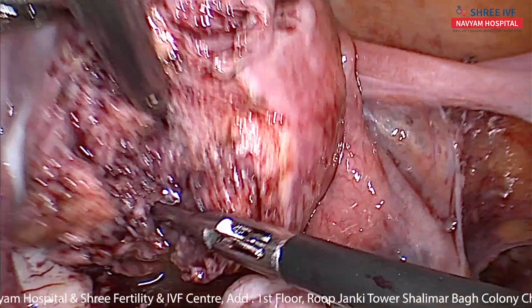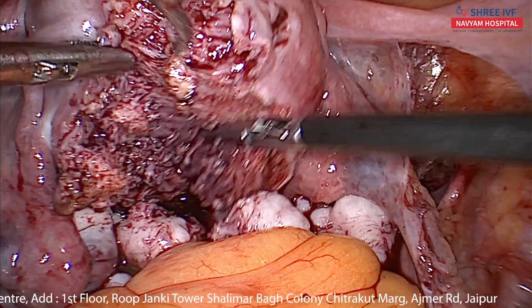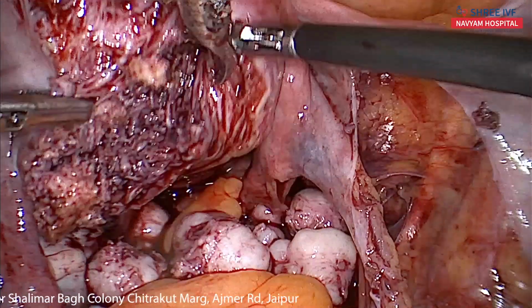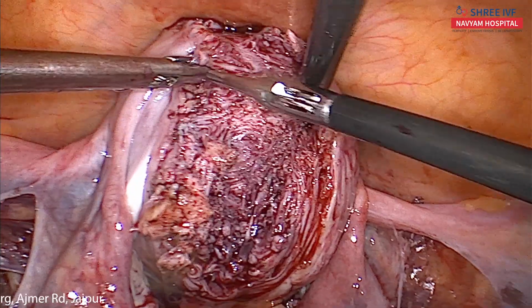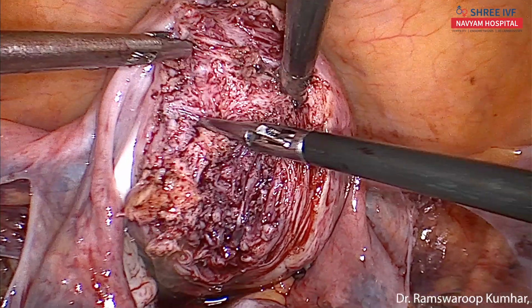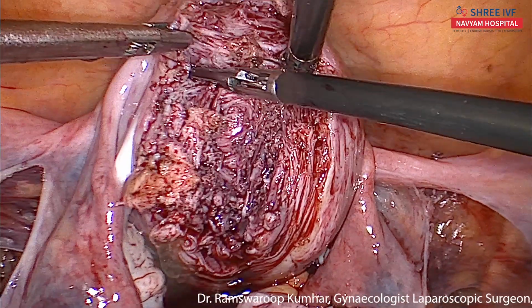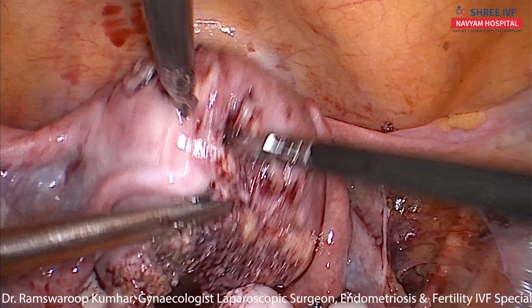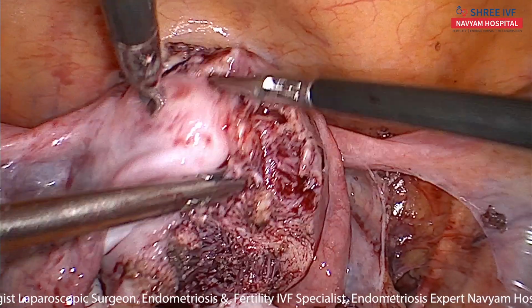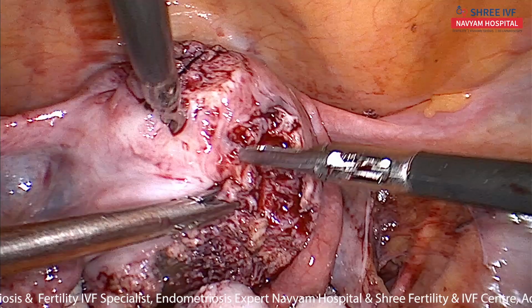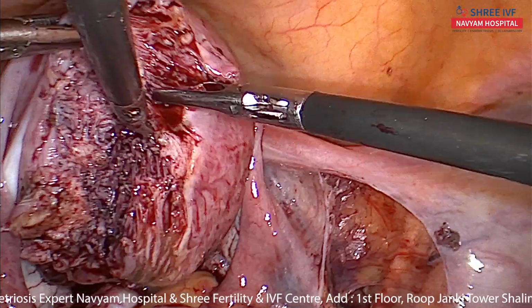This is the cavity bulge. Boggy feeling. Take the grasper and feel that. I think there should be no myoma. No, this is adenomyotic tissue at the fundus.